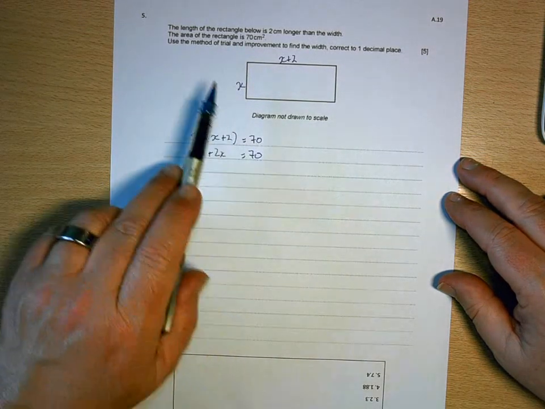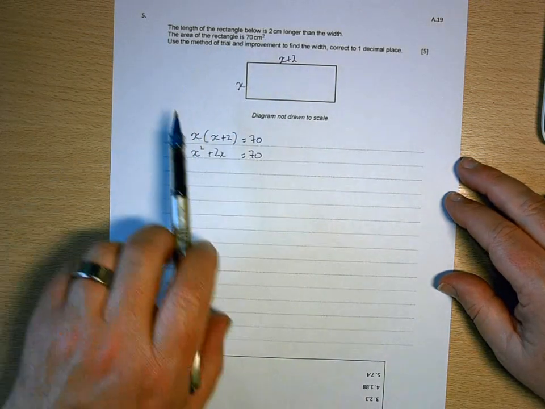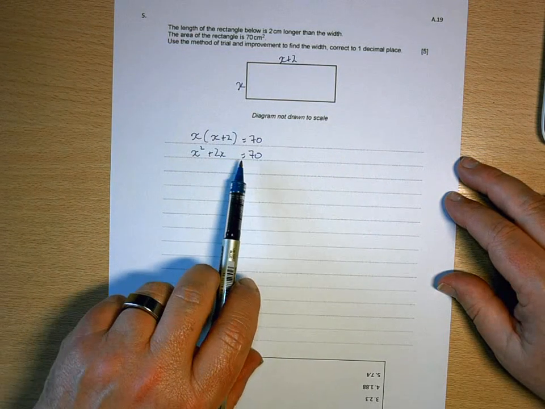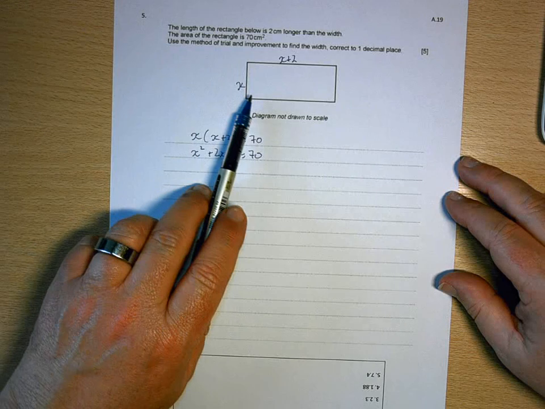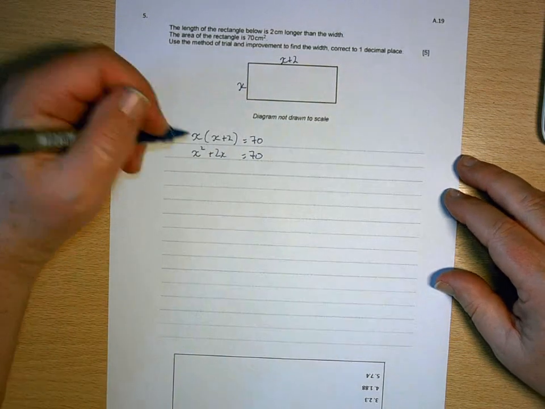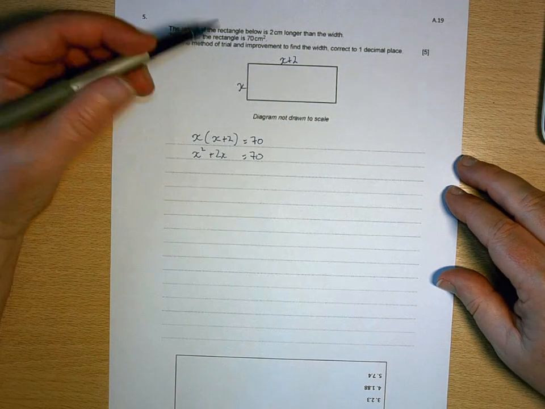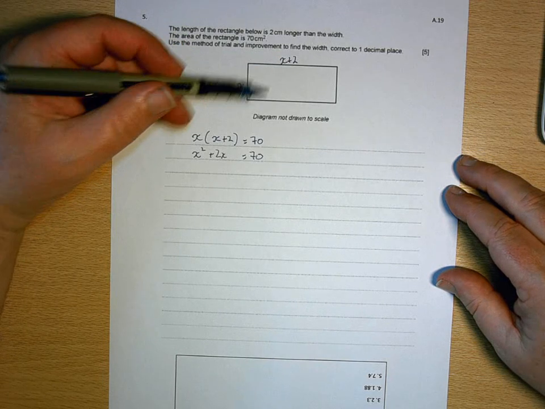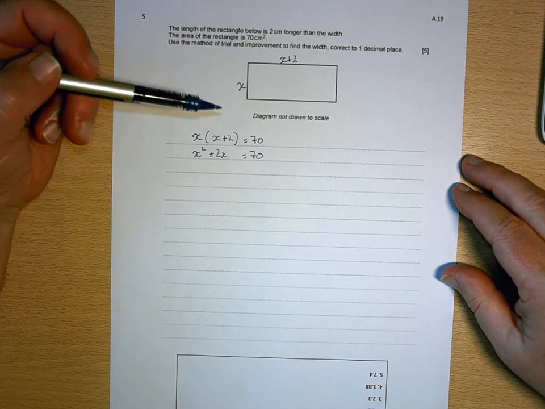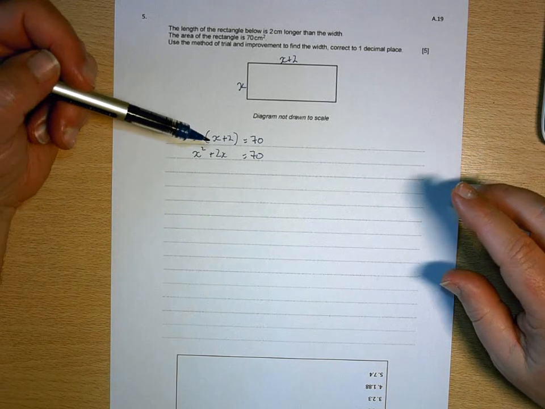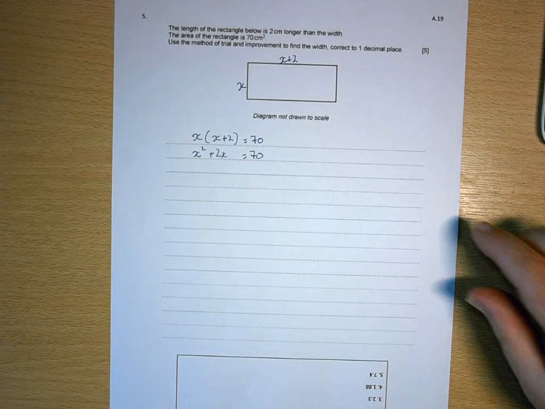But in this case it doesn't tell you what you're starting with. So you've got to decide where you're trying. So if you're going to try x is 5, then that will be 5 times 7, which would be 35, which is too small. So you have to keep searching for 1 decimal place and then go from there. So that one's a little bit more challenging.